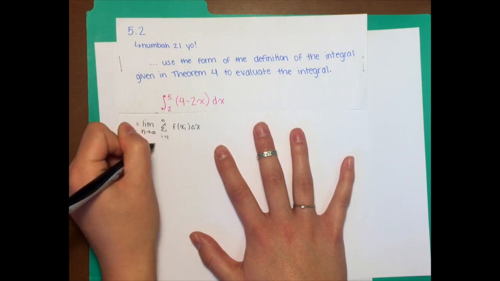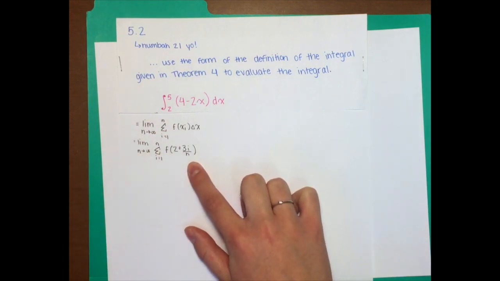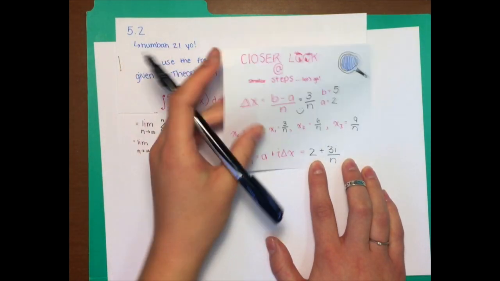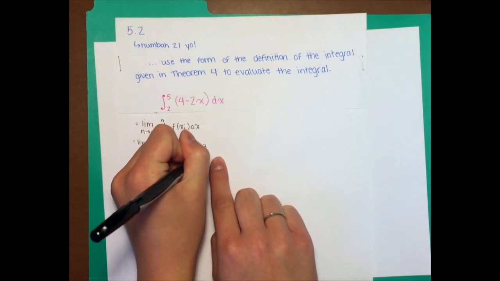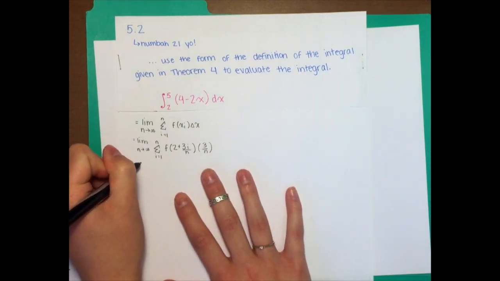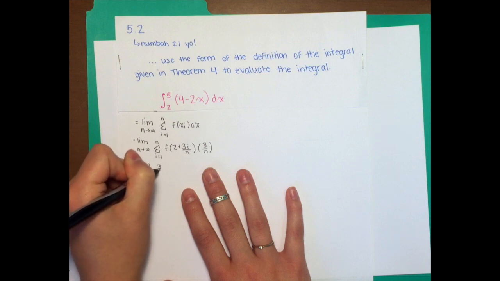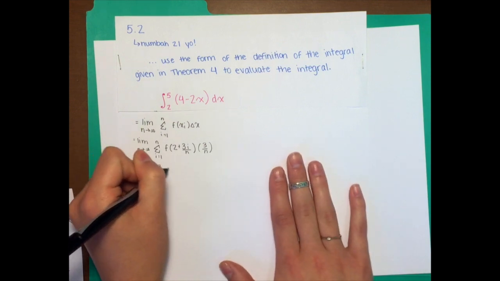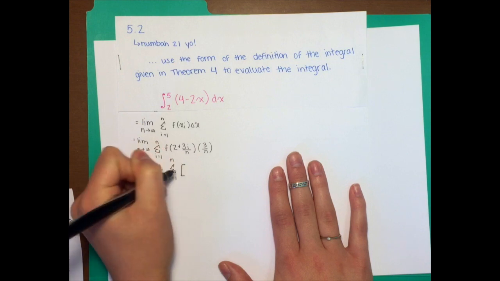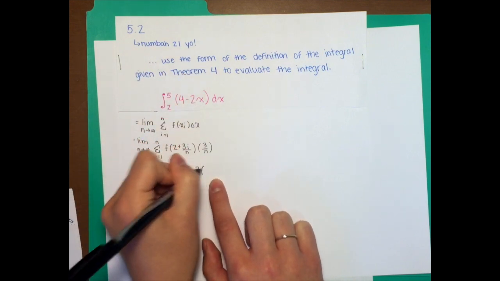We can now begin to evaluate the integral using Theorem 4 from the textbook. We will substitute x subscript i for the value we found it to equal, which is 2 plus 3i over n. We can then do the same thing with delta x, which we found to equal 3 over n. Now, we can move that delta x value, 3 over n, right behind that limit. We also can take the x subscript i value and sub it into the original equation of the function.